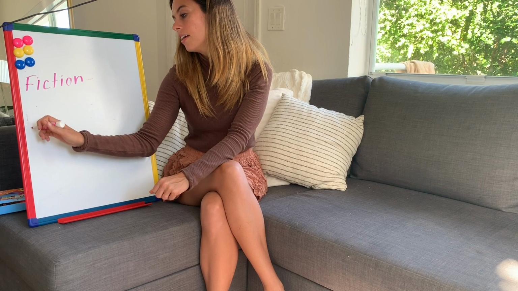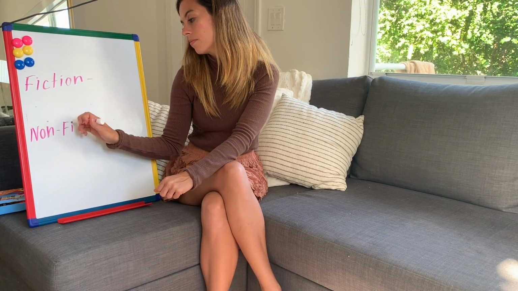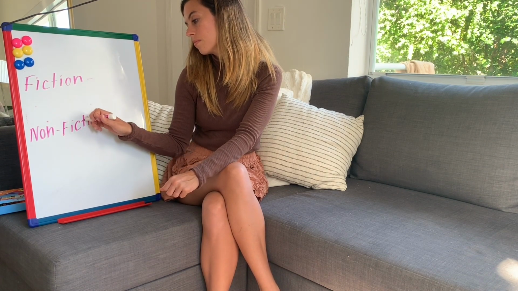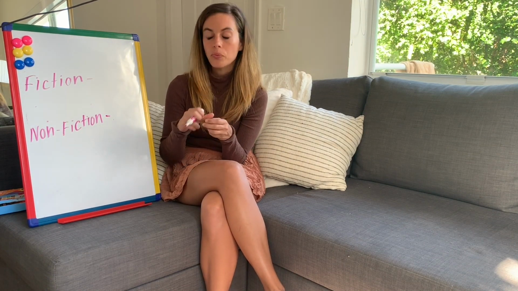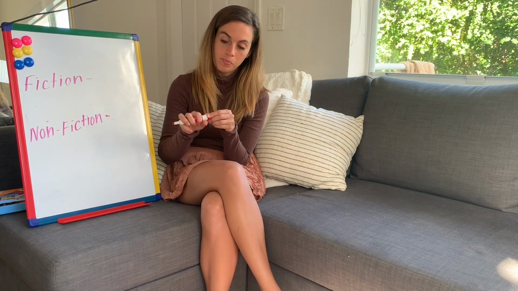And nonfiction. Alright, so if you like fiction the most, I want you to raise your hand and we're going to see what our class likes more, fiction or nonfiction.